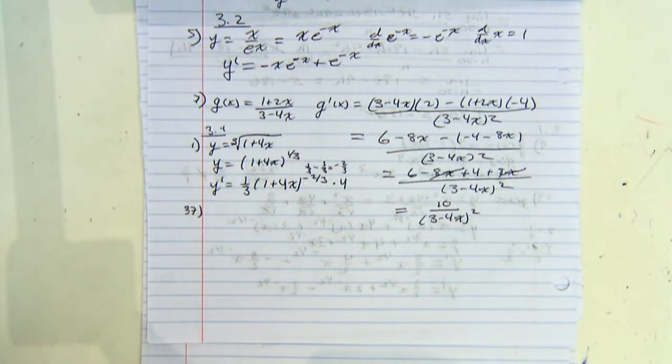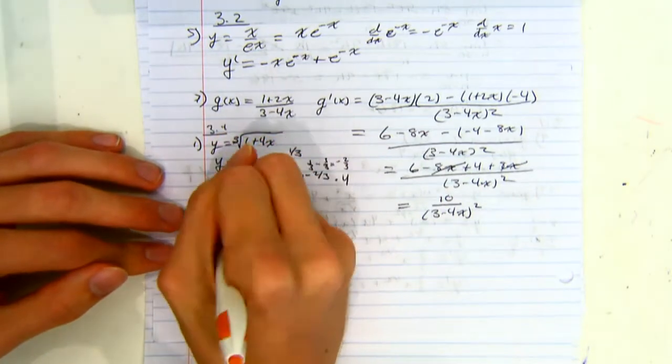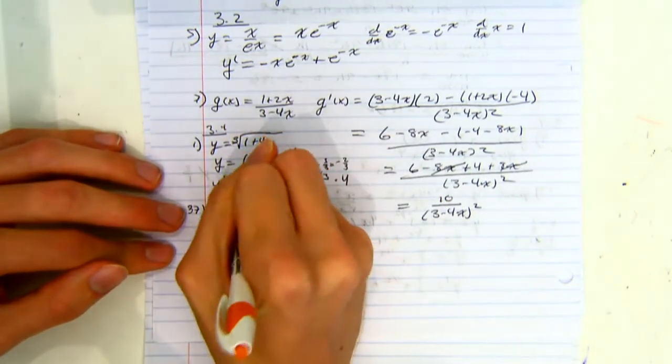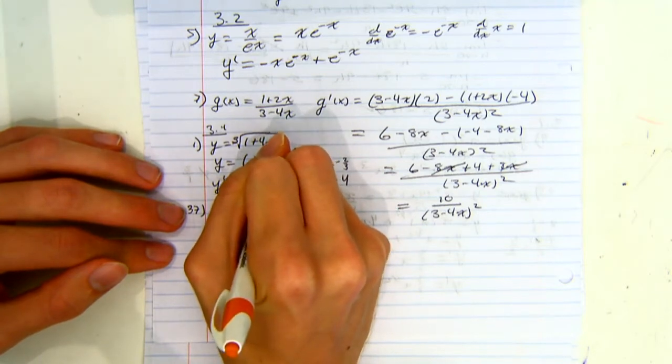Wait, what was that? All right. To show multiple chain rules. Where was I?